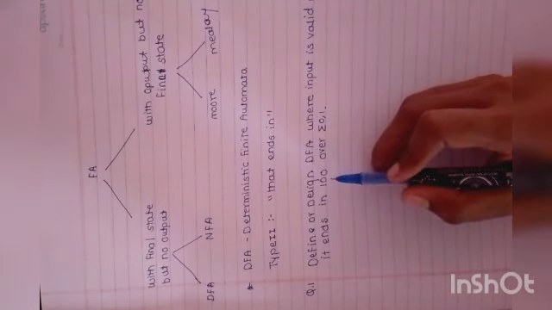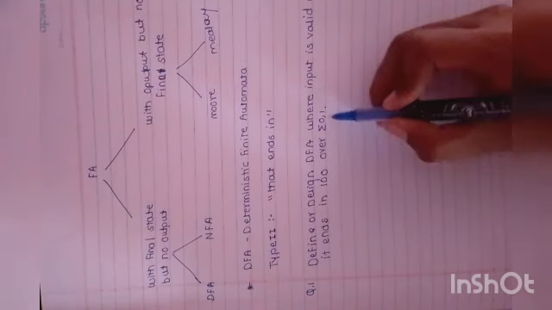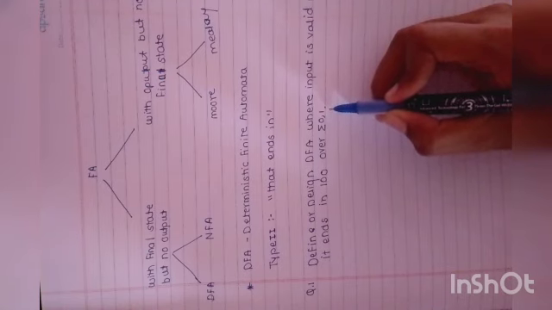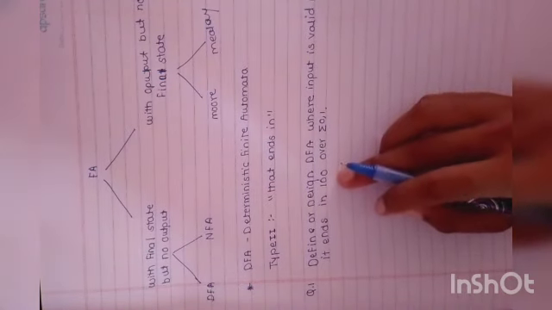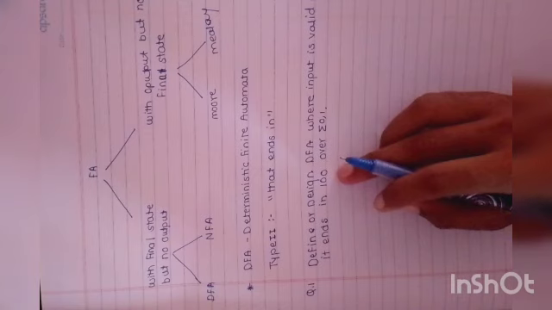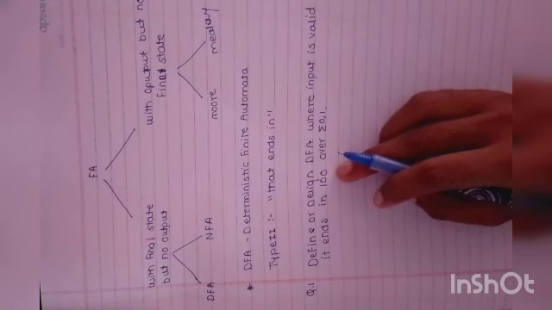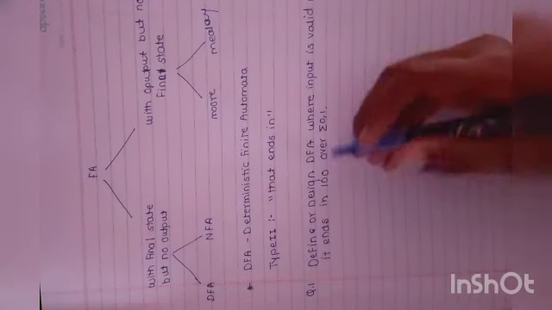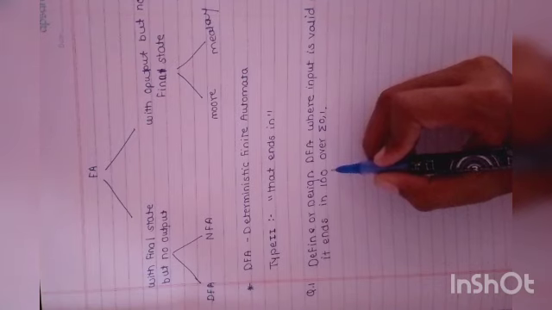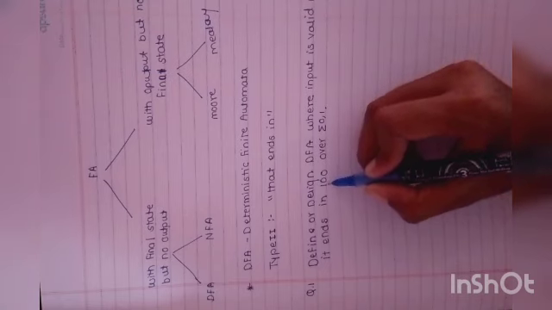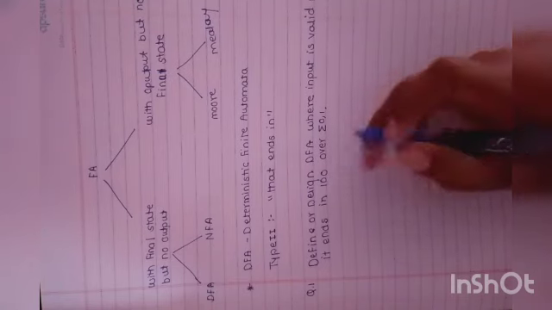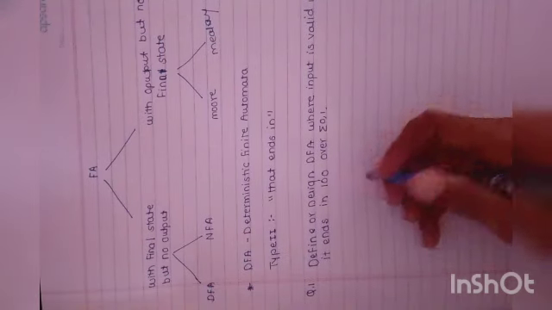In binary, the input alphabets are 0 and 1, and 100 is the string. We have to find which strings end with 100. In the binary number system we can have any number of strings, but we have to design a DFA to find those strings which end with 100. So we start with the problem.